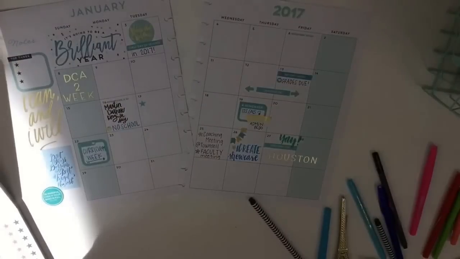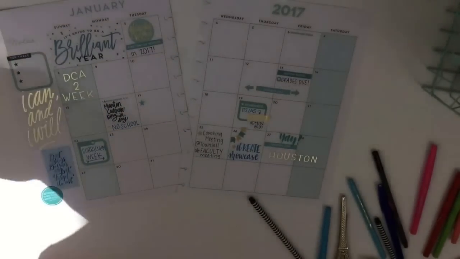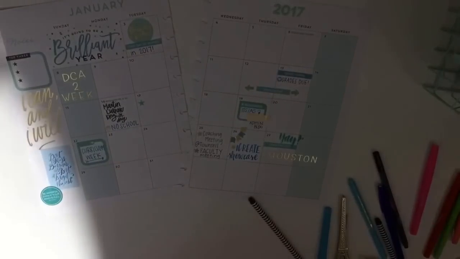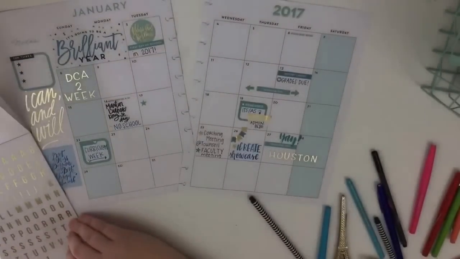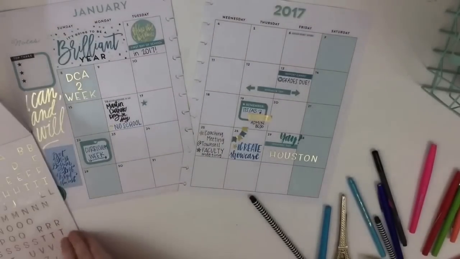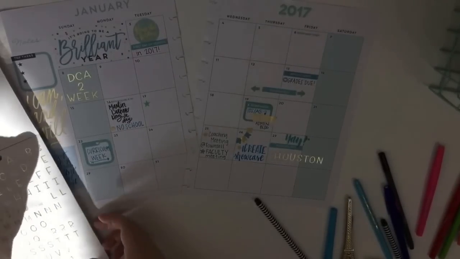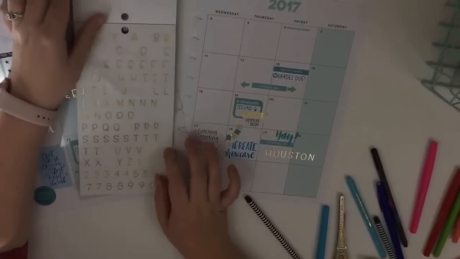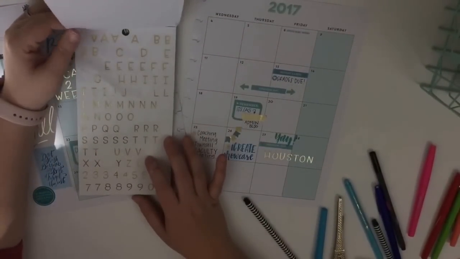So I'm gonna put a star there, and I think I'm going to use my sticker book again. And I'm gonna spell out work. As you can see here, I've already used both of my W's in this font, which is the font that I've been using.